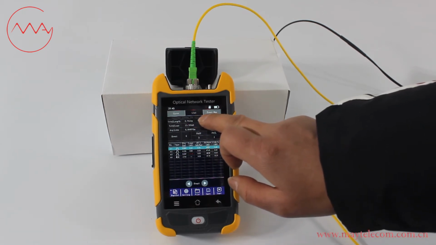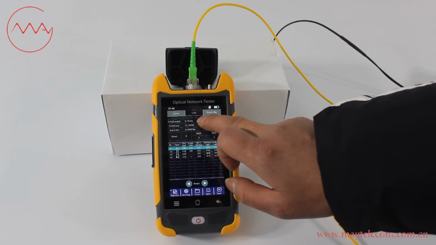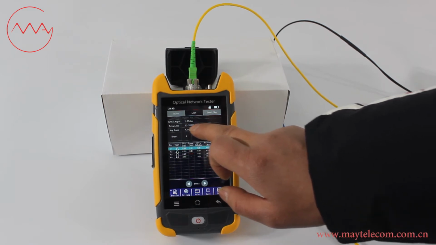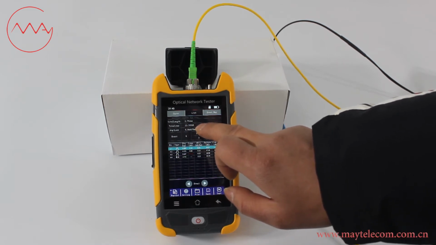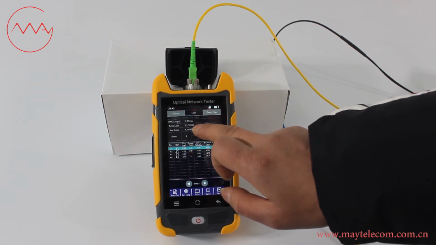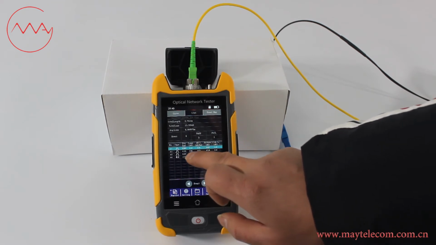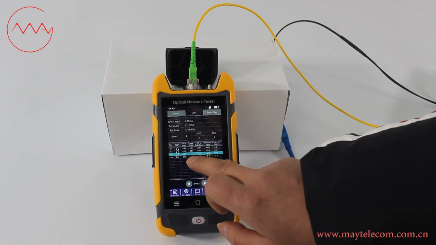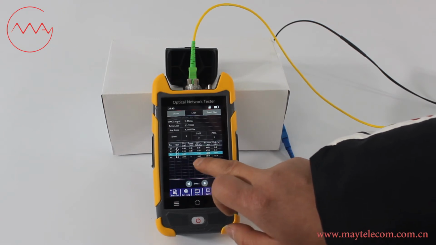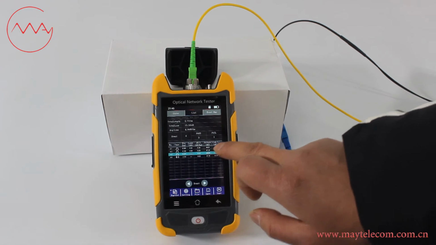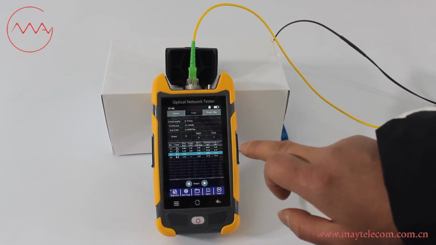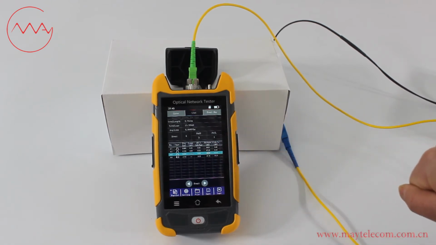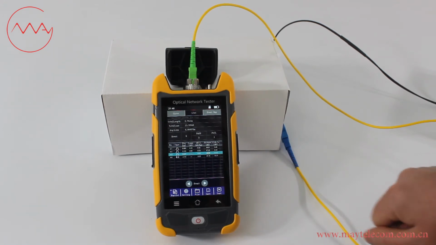The total length 2.731 kilometers. Total loss 13.205 dB. There are 4 events. For the third event, the loss is about 12 dB. It should be 1 to 8 PLC splitter, as the loss of 1 to 8 PLC splitter is about 11 dB.